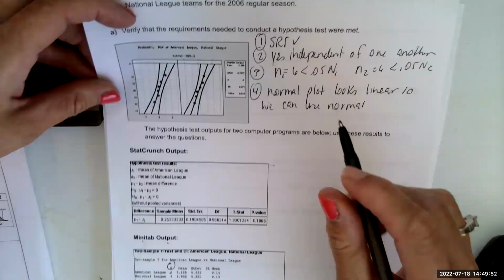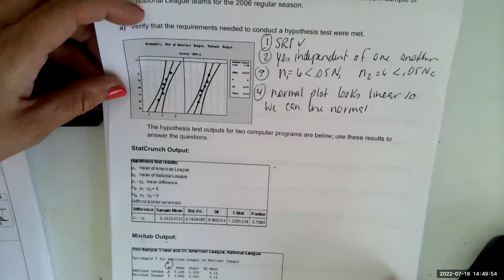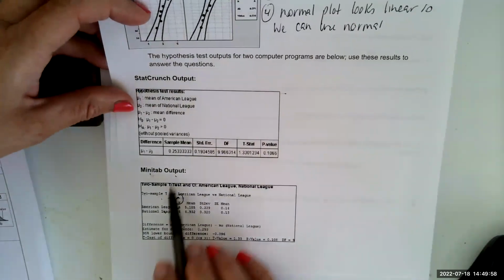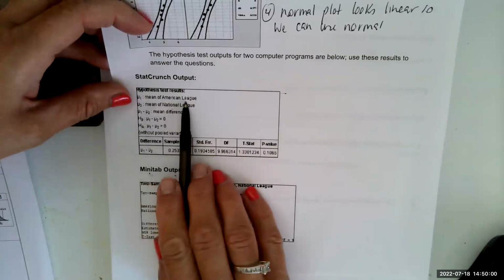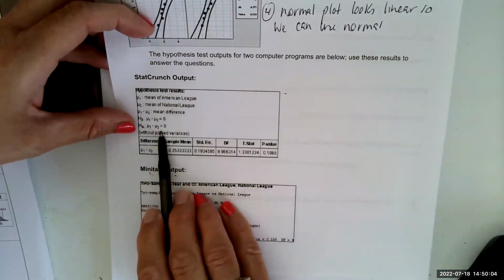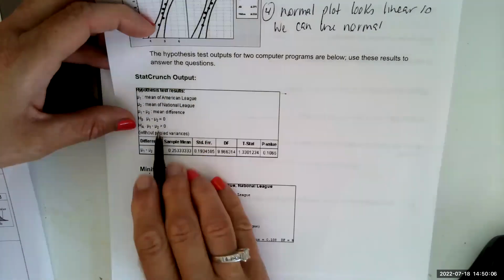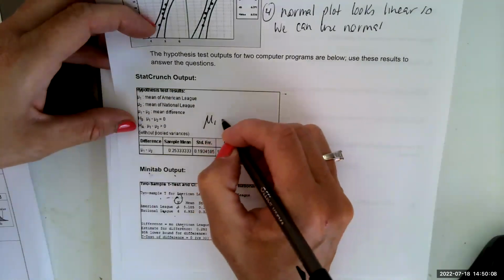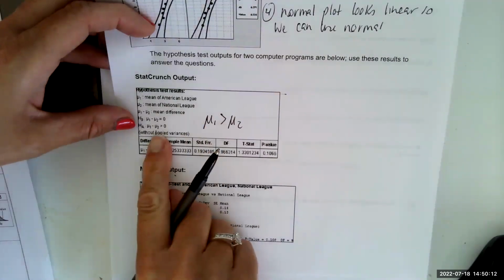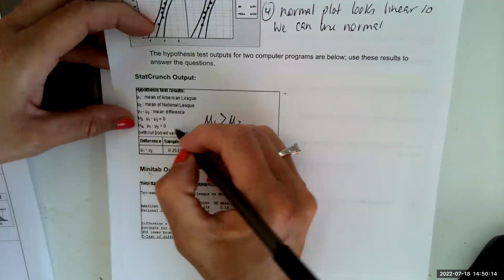Okay. So the tests are below. You can see that they both say we're doing a 2-sample t-test. So the American League is mean 1 and the National League is mean 2. And we're testing to see if mean 1 is greater than mean 2, or the difference is greater than 0. That's the same thing here.